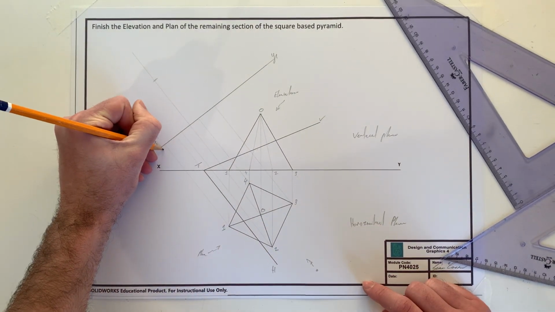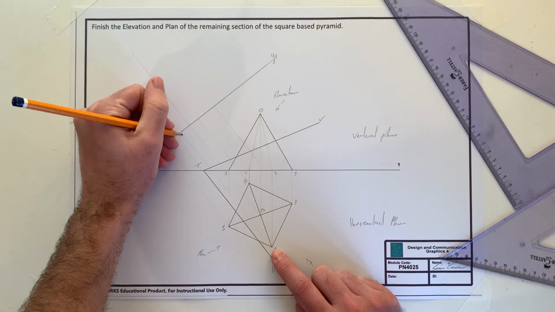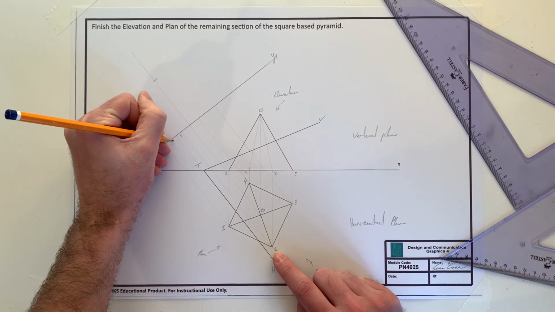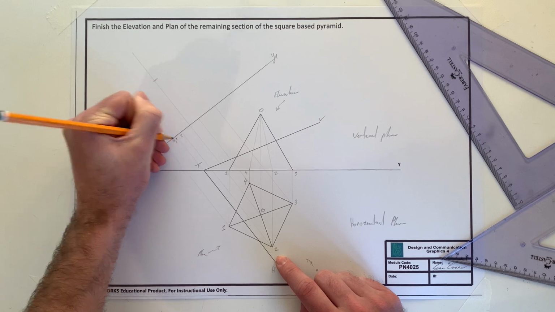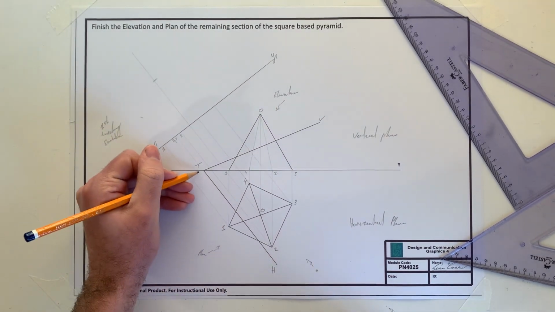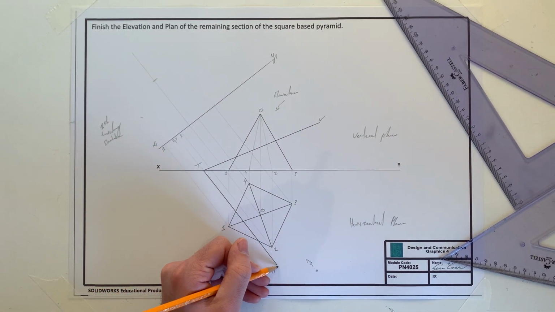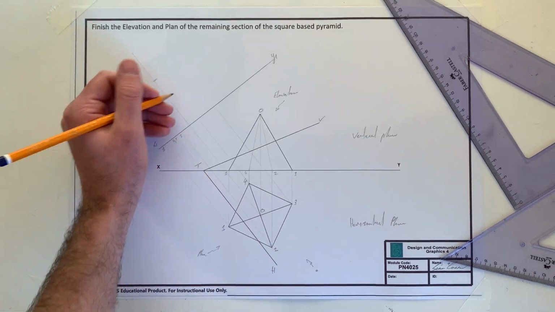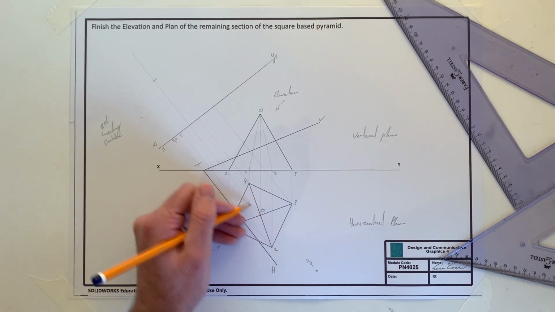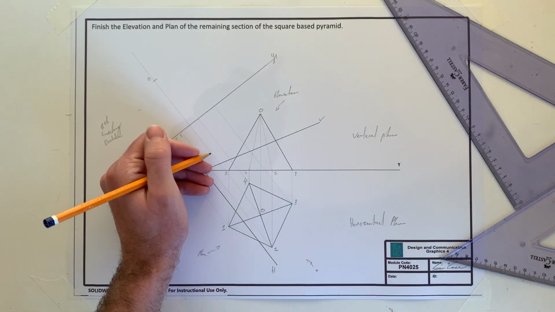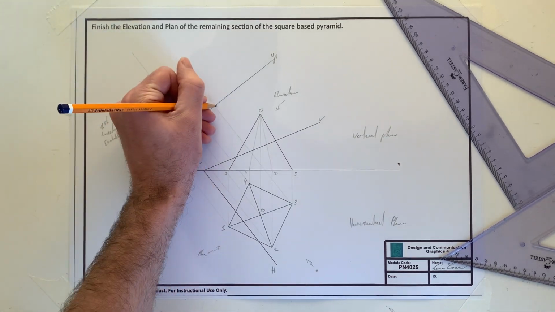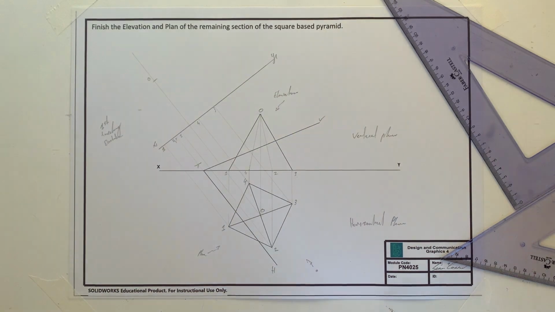This is going to be 1, this is going to be 2, this is going to be HT, because remember we're looking at this line as an edge view, so our point view, sorry, when you're looking at a line, it would be a point view here. We have our O, which is going to be up here, we have our 4, which is going to be here, and we have our 3 that's going to be here. Now that should be all our points.